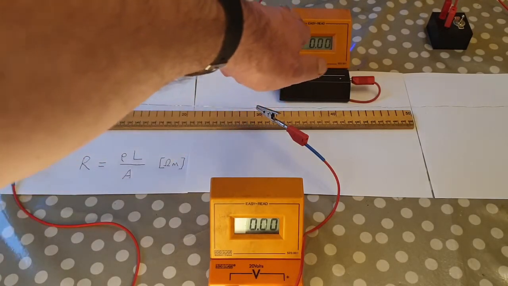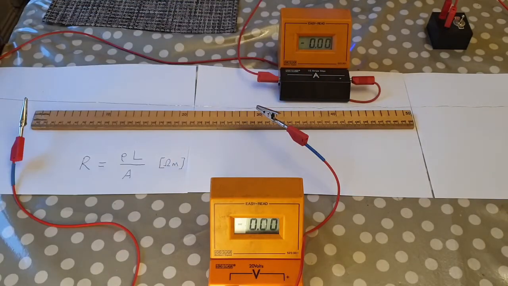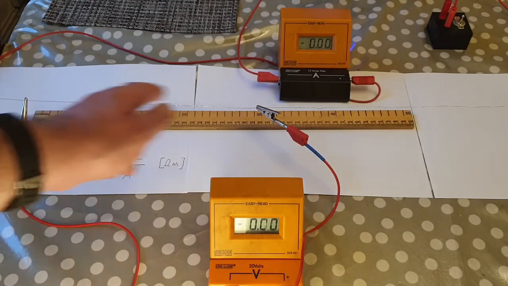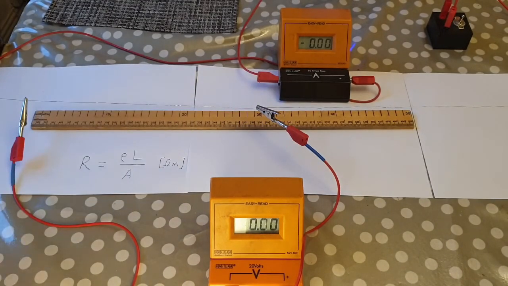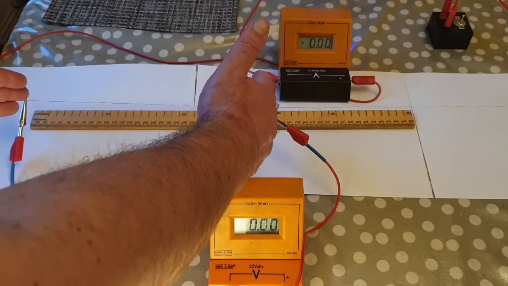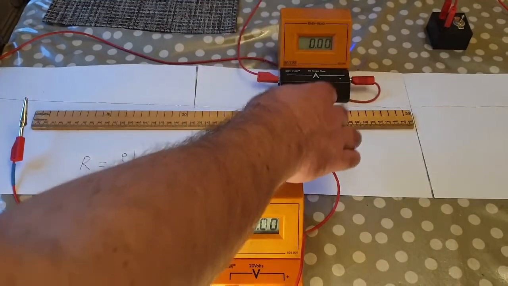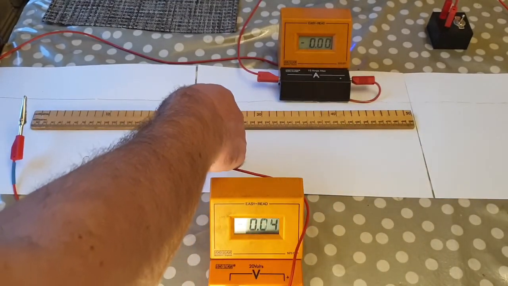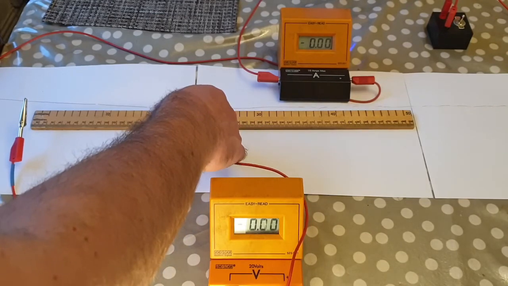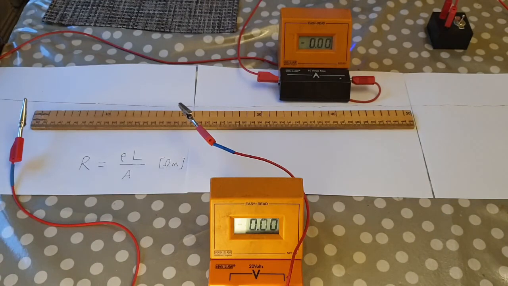So I'm measuring the current going through the wire, and I'm also measuring the voltage across a particular length of wire. Now I can change this length of wire by changing the position of these crocodile clips. So at the moment I'm measuring the voltage, the potential difference across 30 centimeters, but I could just move this easily here. And now I'm measuring it across 20 centimeters. Okay, I could use the ruler to do that. Obviously, I'm not doing this particularly accurately here. I'm just showing you this as a bit of a demonstration.